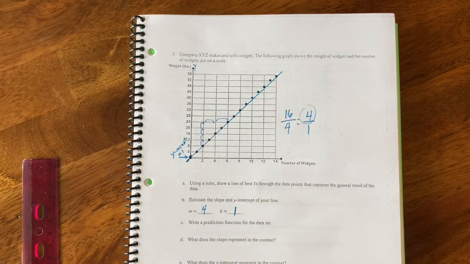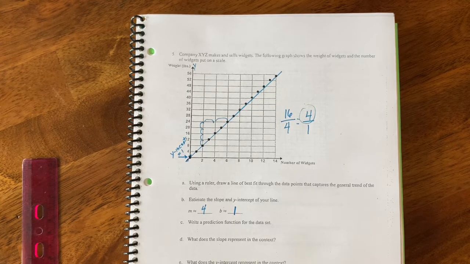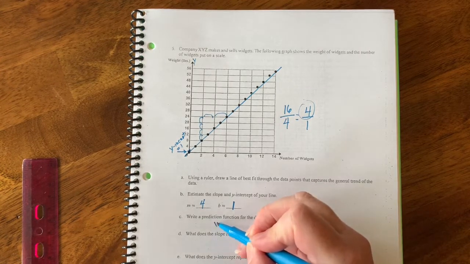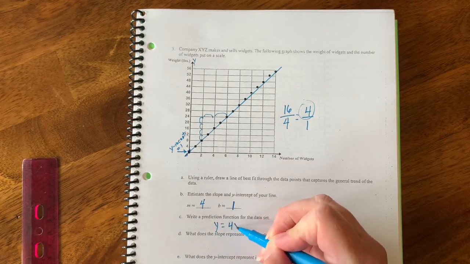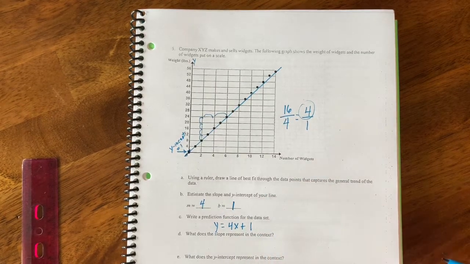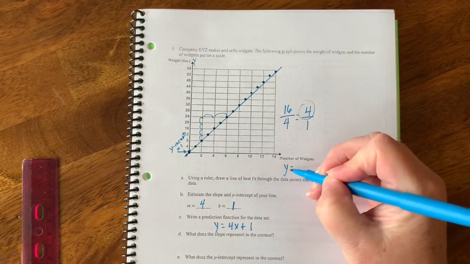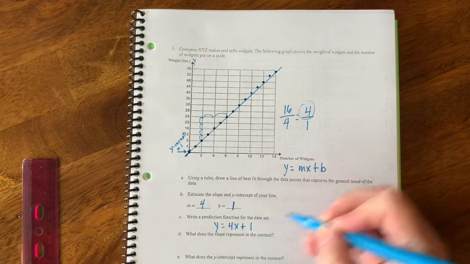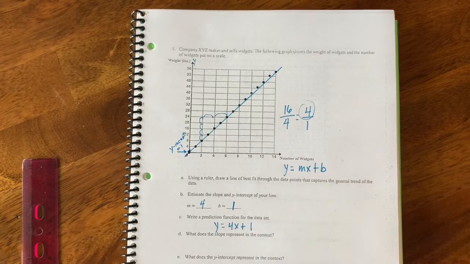Okay, so now it says write a prediction function for the data set. So we go ahead and just plug that into our formula. So we go y equals 4x plus, which is b, is 1, okay? Because remember, our formula is y equals mx plus b, and all I did was put the information that I have back into that.